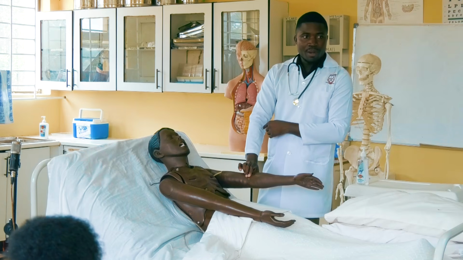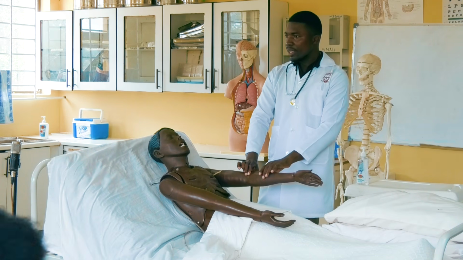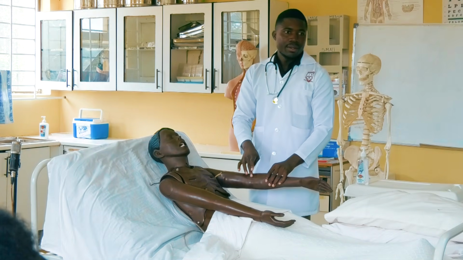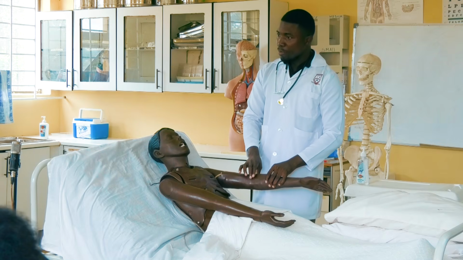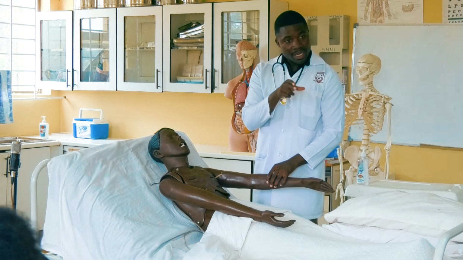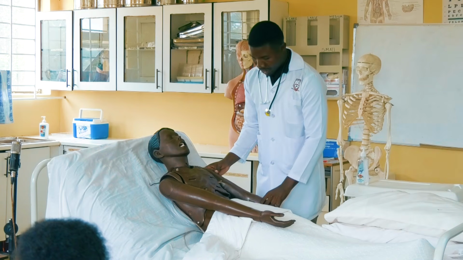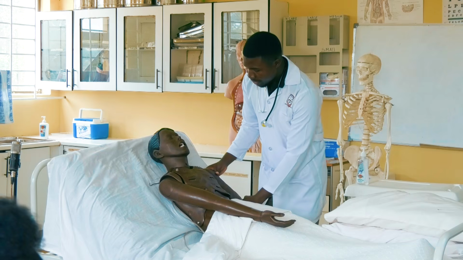What artery is found here? Brachial artery. So you palpate for the brachial artery. It's one of the arteries you pay attention to when taking blood pressure, right? You learn that as you do vital signs.